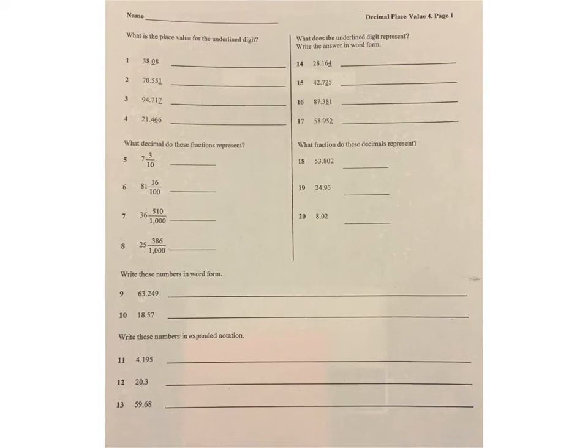I'm going to help you with your assignment, decimal place value, for page 1. All right, so let me change the color of my pen. Okay, so here it's asking you to identify the place value of the underlined digit. I'm just going to help you with 1 and then the rest will be for you, okay?